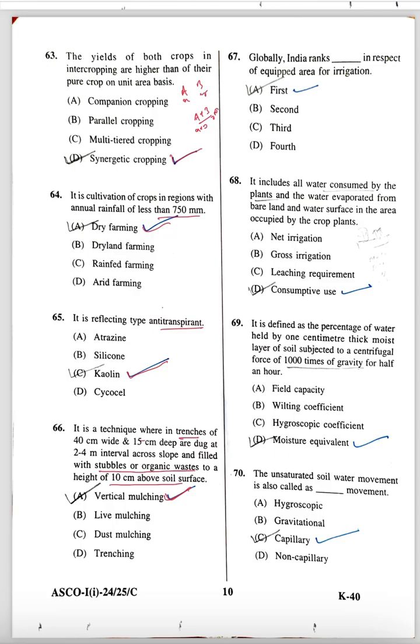Then coming to globally, India ranks first with respect to area of irrigation. That it includes all water consumed by the plants and water evaporated from the bare land. That is, it is considering evapotranspiration, which is related to consumptive use. The answer will be consumptive use.